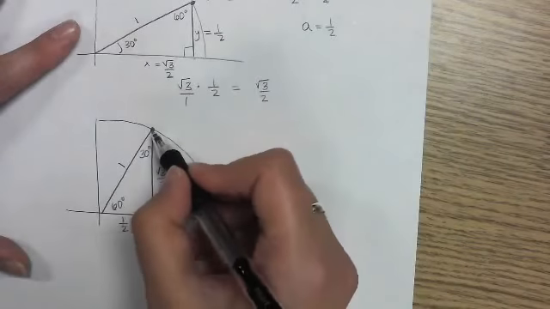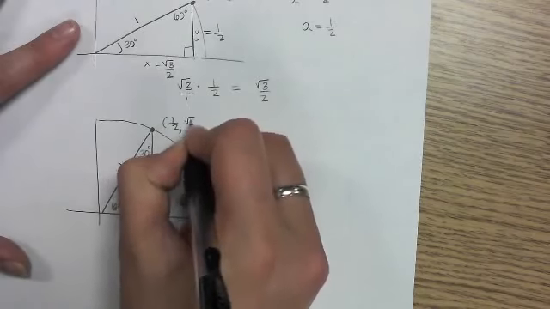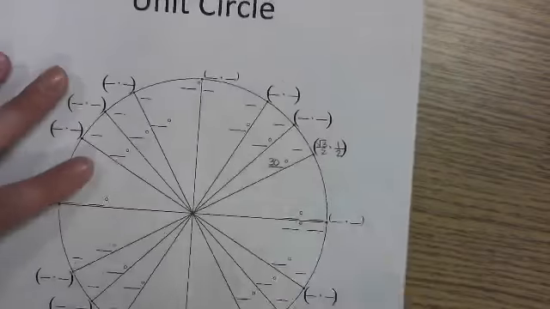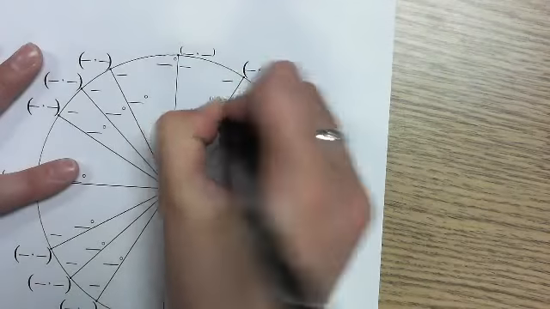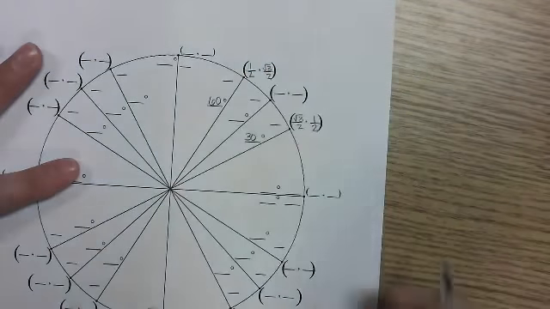And so that means that the x and y coordinate that correspond right here would be 1/2, root 3 over 2. And that was for the 60-degree angle. So for 60 degrees, I've got 1/2 and root 3 over 2.